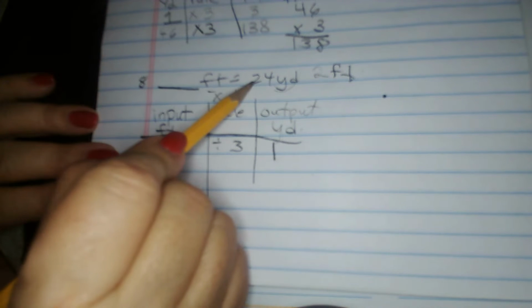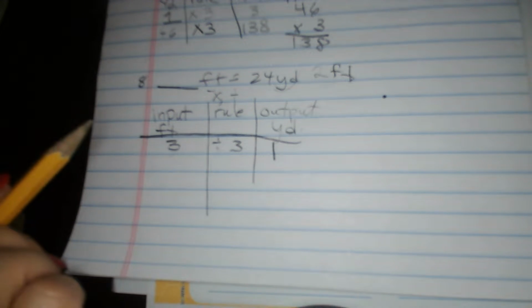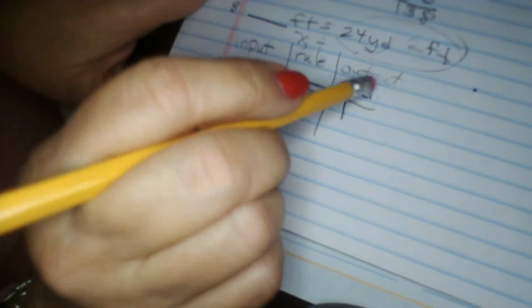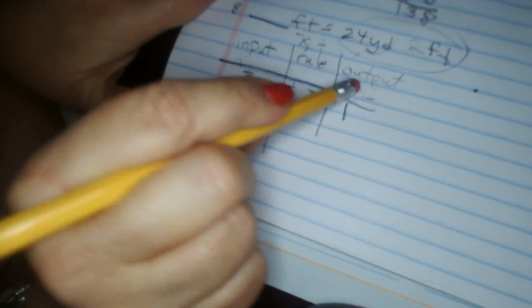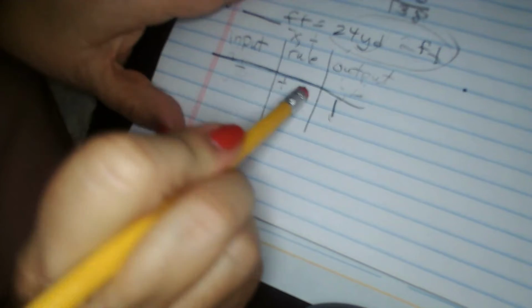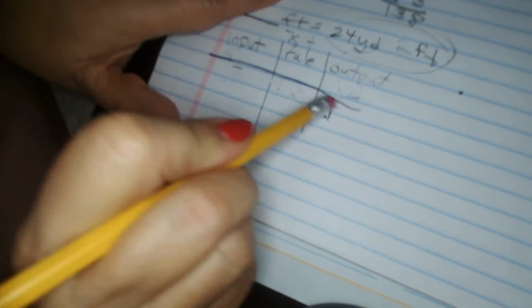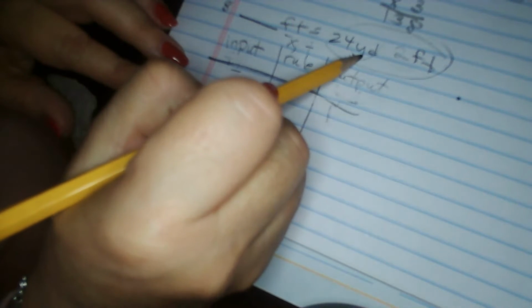So if I had 24 yards, then where would I be with that? Okay, I'm going to erase this part here because I don't know feet, right? So if I don't know the feet, because that's what I'm trying to convert, I do know the yards, and then I have the 2 feet.